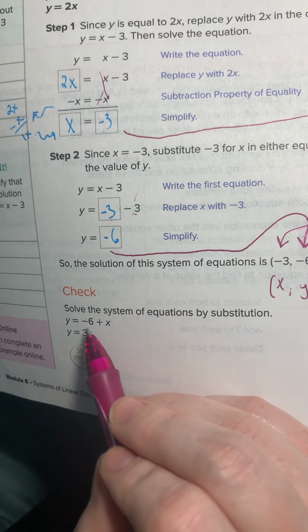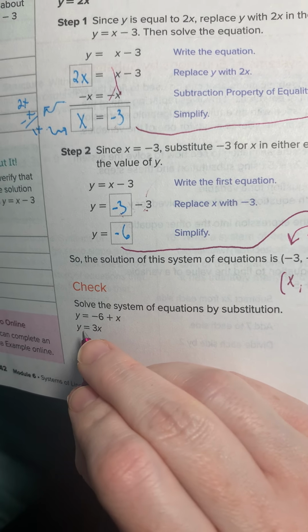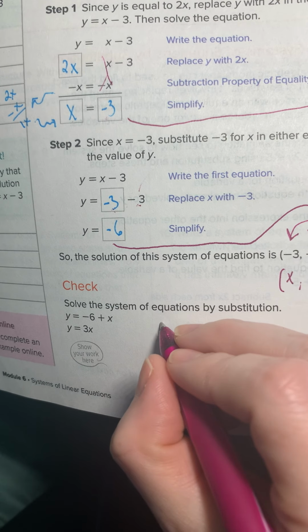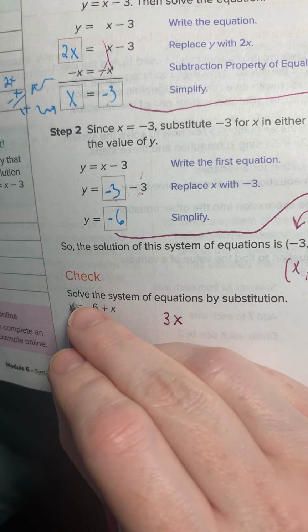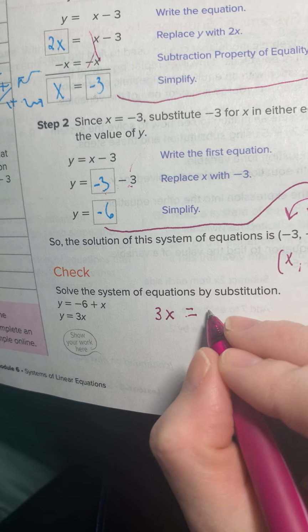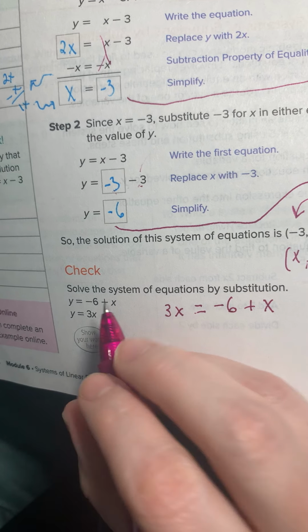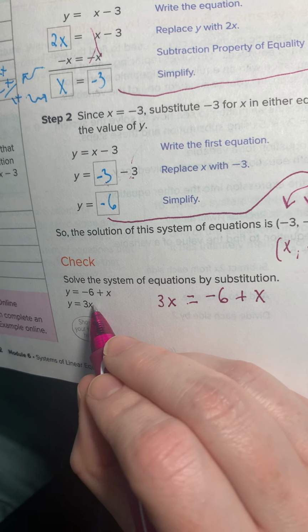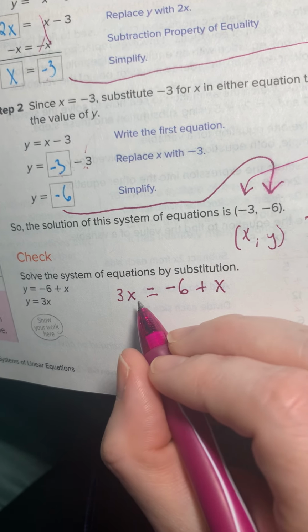Over here, you would plug in this here. So I'm going to do this real fast. We can take this y and put it over here. So let's do 3x, because this is what y is. So we're going to put that where the y goes: y equals -6 plus x. So now you've seen we have taken this, because it says y equals this. We're going to put it in over there. You could switch it around. I don't care.